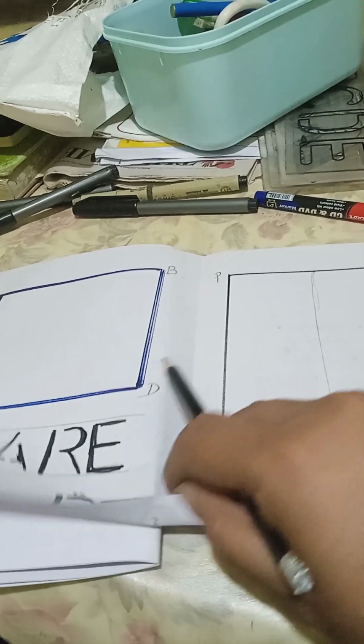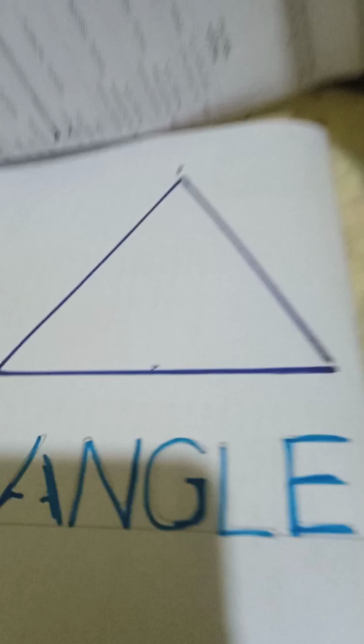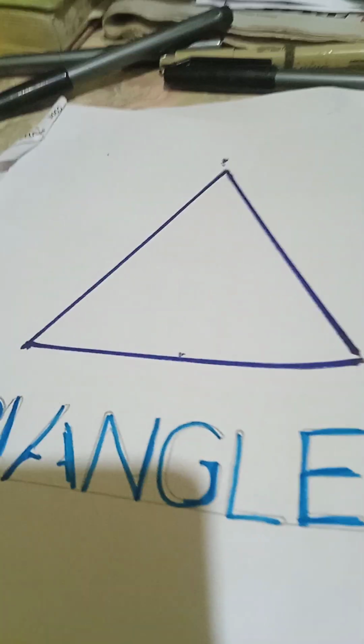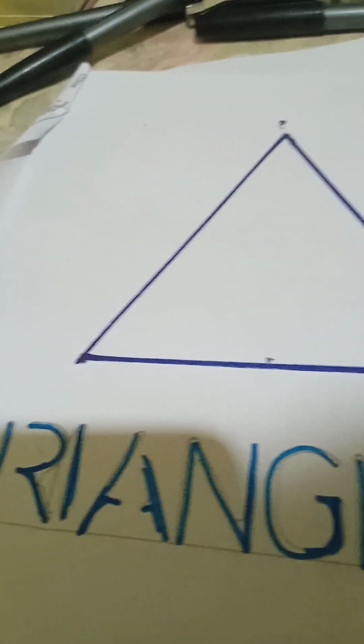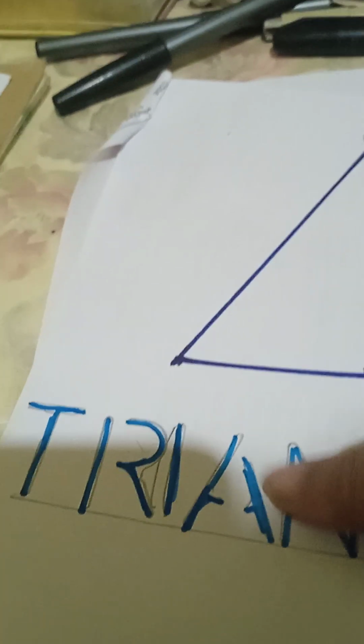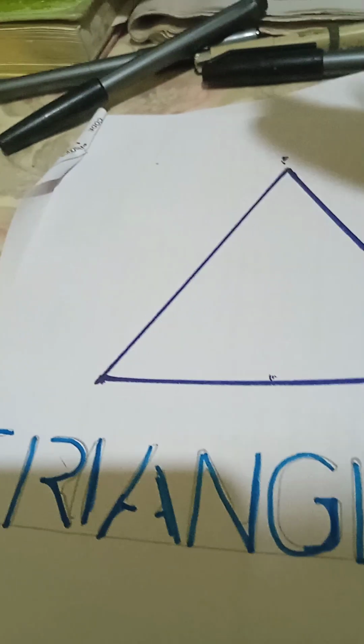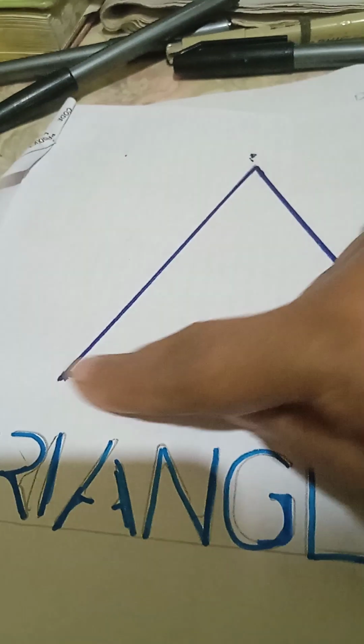And then you see the triangle. Let's look at the triangle. Triangle is three sides. Tri means three, and you have three sides to a triangle.